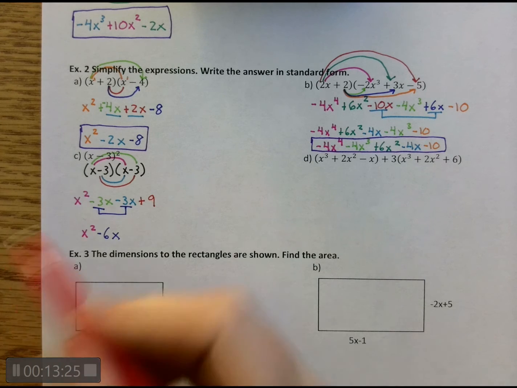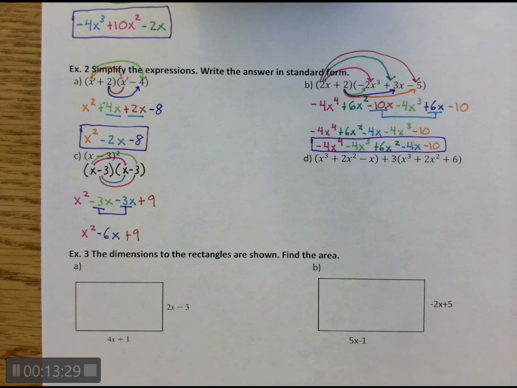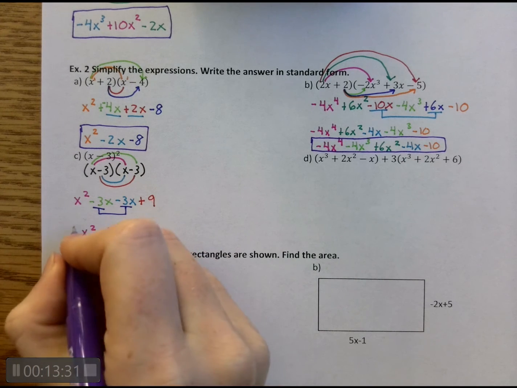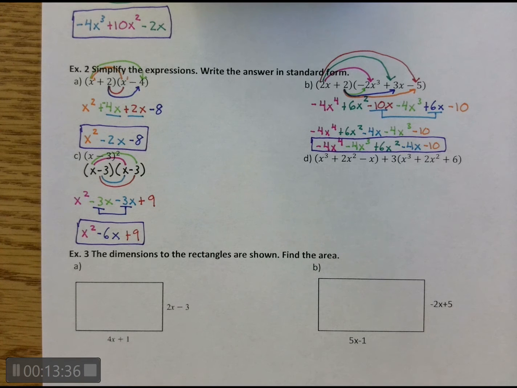And then bring down our plus 9. And that's our answer. Cool. Doing okay? All right. Awesome. So now, let's take a look at D.